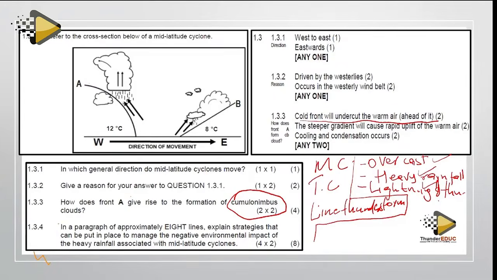So you don't have to go and study the weather conditions associated with tropical cyclone, mid-latitude cyclone, and line thunderstorm separately. So long as you have studied the weather associated with cumulonimbus clouds, then you can look at the weather associated with mid-latitude cyclone. In particular, the cold front of the mid-latitude cyclone, because when it comes to the warm front, it will be a different type of clouds. But the cumulonimbus clouds are the weather conditions associated with the cold front of the mid-latitude cyclone, plus tropical cyclone and the line thunderstorm.